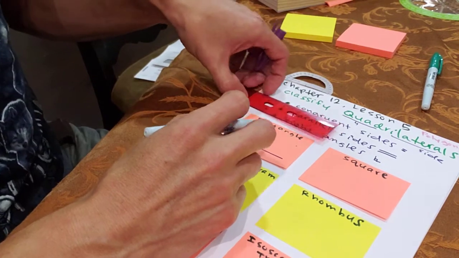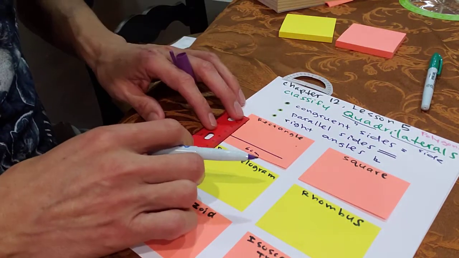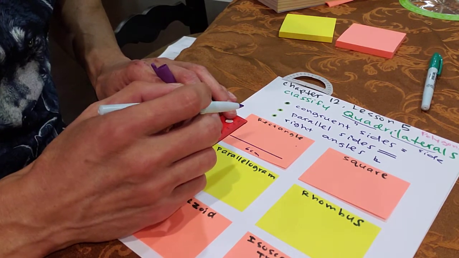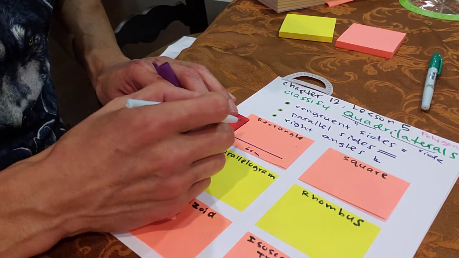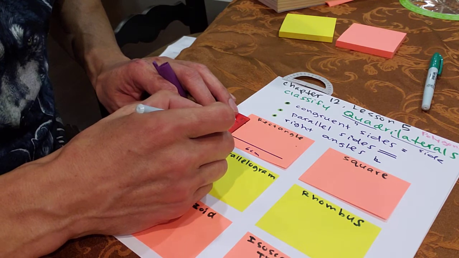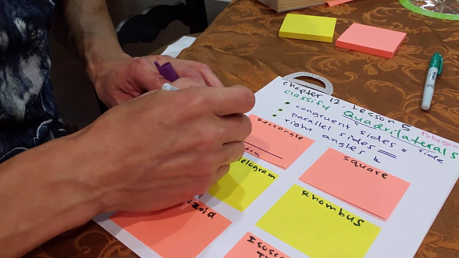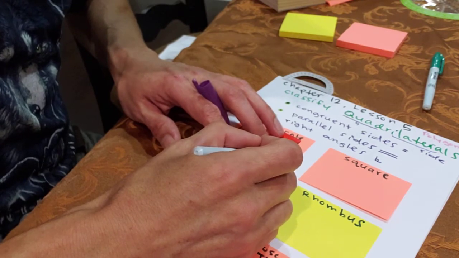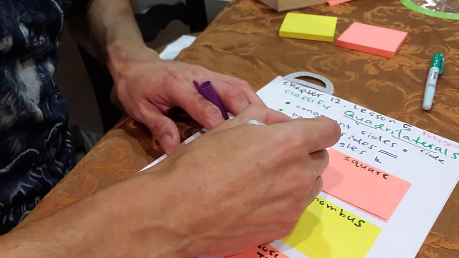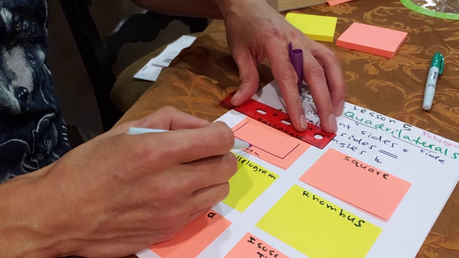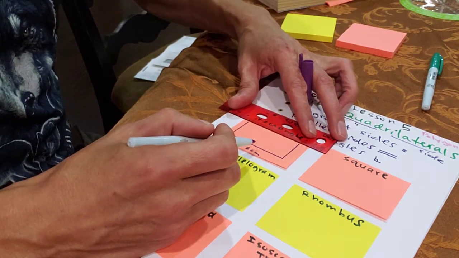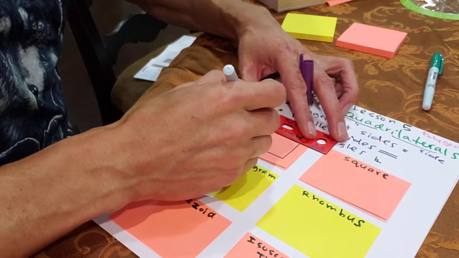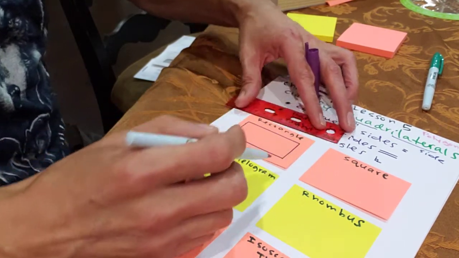Now, if this measures 6 centimeters, for a rectangle, this side, I'm going to want it to not measure 6 centimeters. In this case, I'll make it go up 3 centimeters. This opposite side will go up 3 centimeters. Now, if this is 6 centimeters, this opposite side on the rectangle will be the same length.